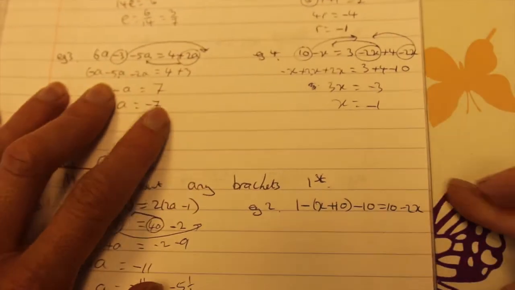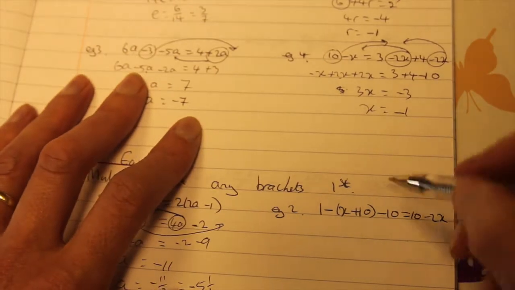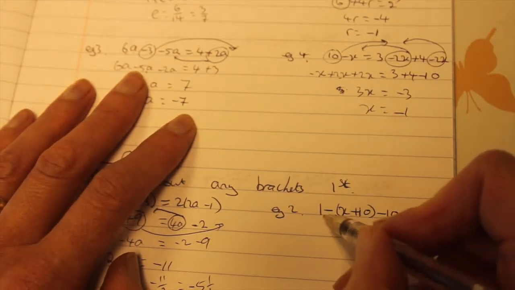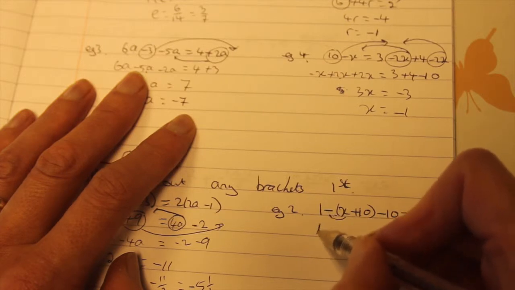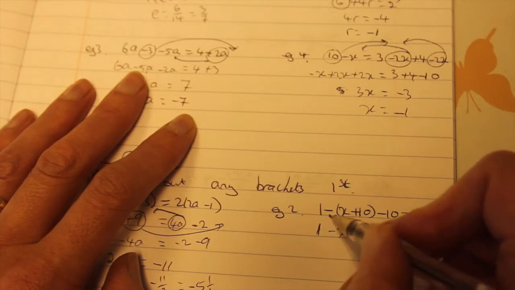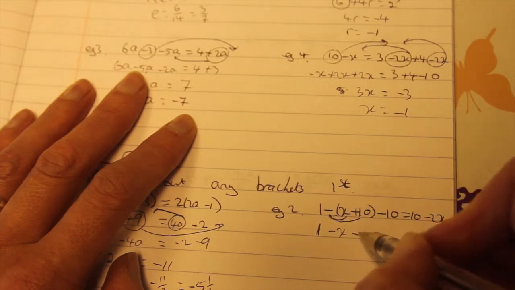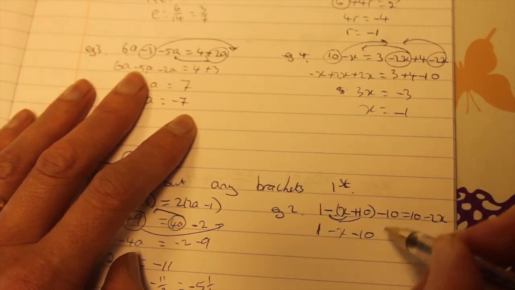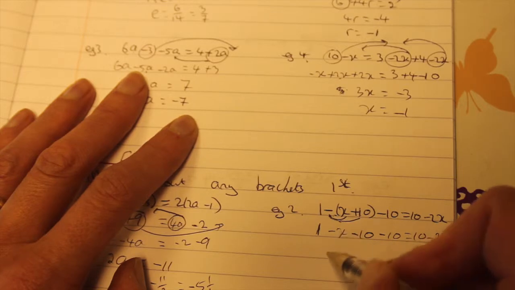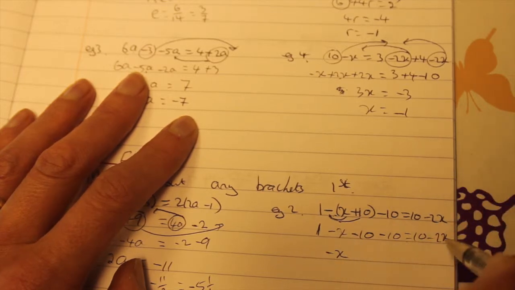Next wee example I have here of brackets. The minus is outside the brackets. That 1 is nothing to do with the bracket. So we'll just take the minus sign through. Minus x minus positive gives you a minus 10. That take away 10 is not to do with the brackets. 10 minus 2x. So let's get the letters sorted out. Minus x is fine.